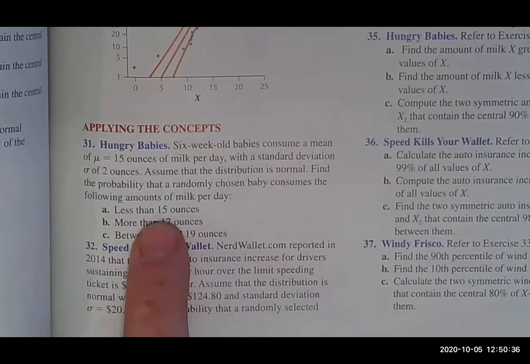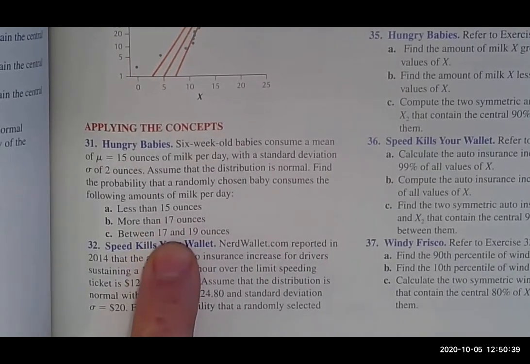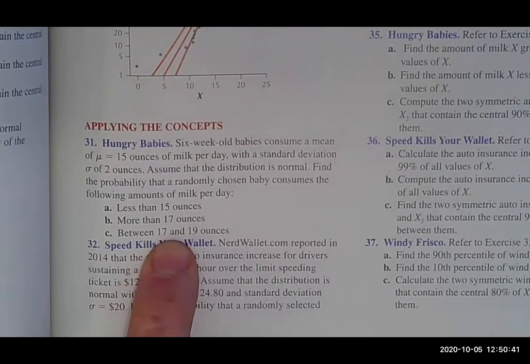All right. Less than, more than, between. Don't turn them into standard scores. Just do the bell-shaped curve.